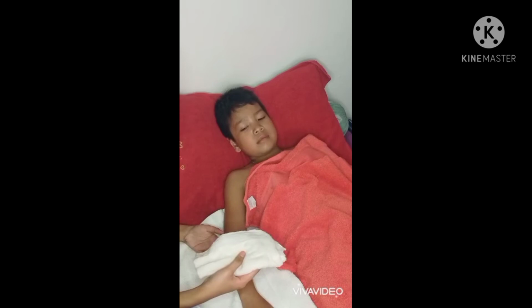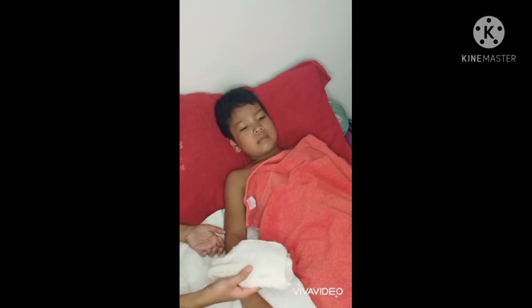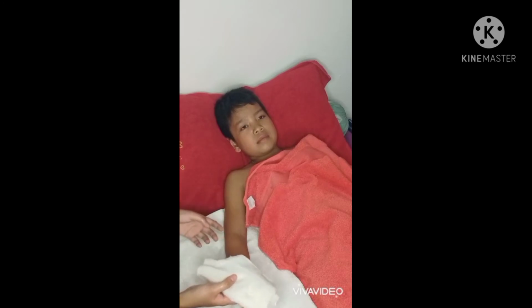Using a different mitted washcloth, we are now going to wash the patient's hand.